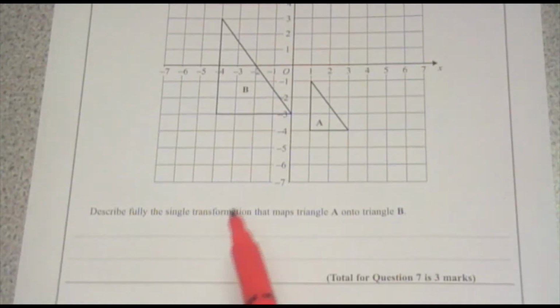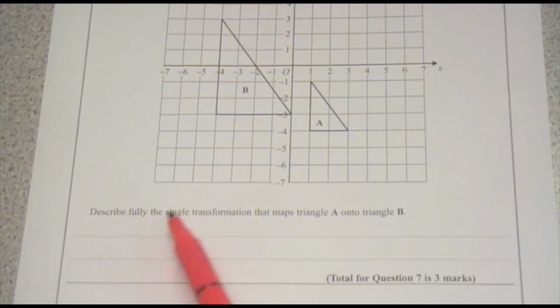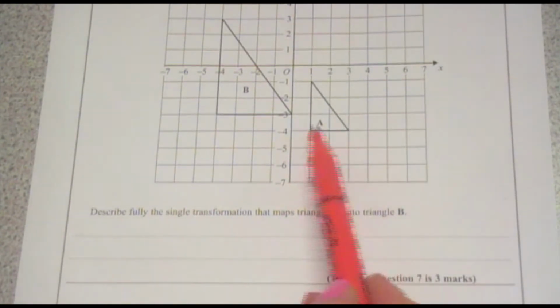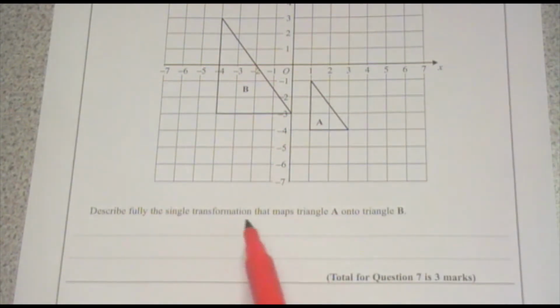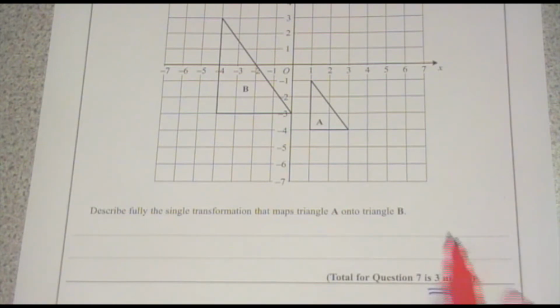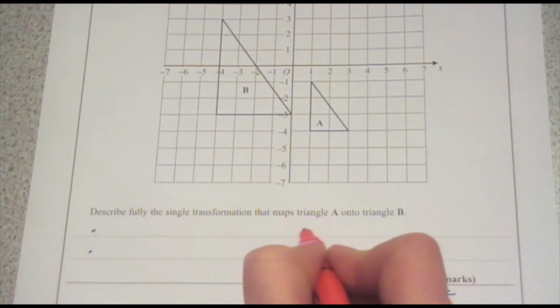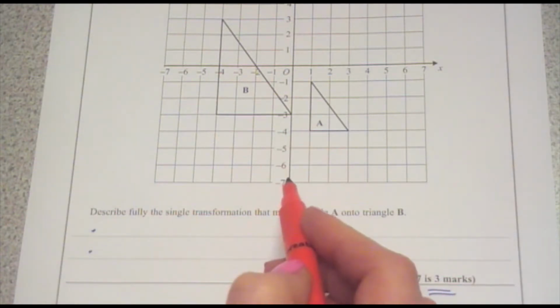Question 7. I need to describe fully the single transformation that maps triangle A onto triangle B. Now the first thing to do with any transformation questions is to look how many marks it's worth, because depending on how many marks it's worth is essentially how many points you need to make. So for example, this one is worth 3 marks. That immediately tells me that I need to make at least 3 points about this transformation.